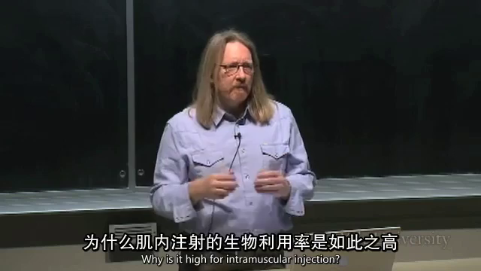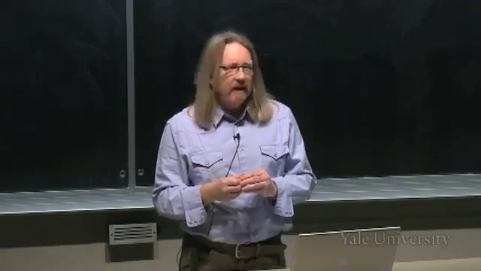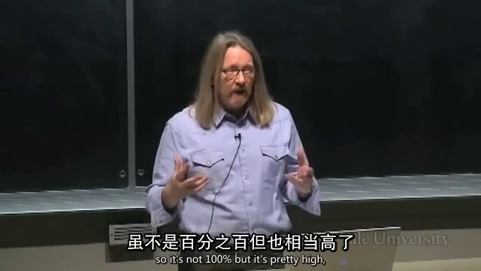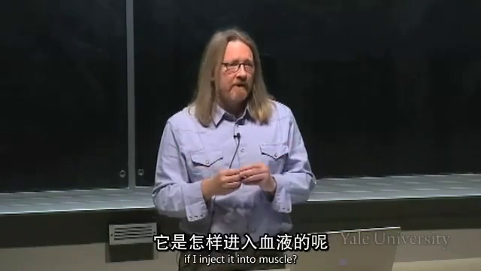Why is it high for intramuscular injection? And it might be 80% or 90%. So it's not 100, but it's pretty high. Why is that? How does the drug get into the blood from there if I inject it into muscle?